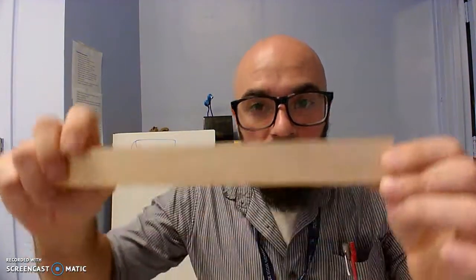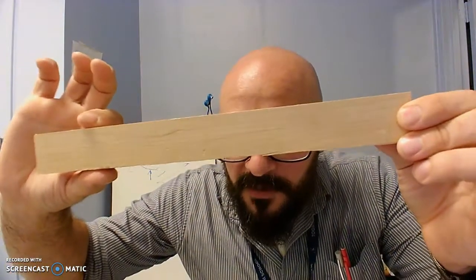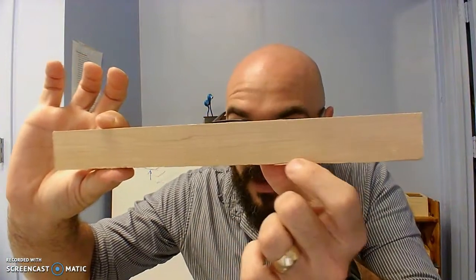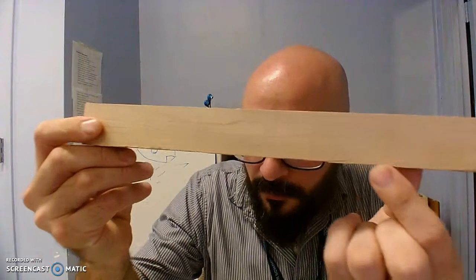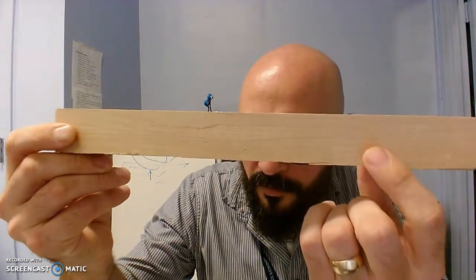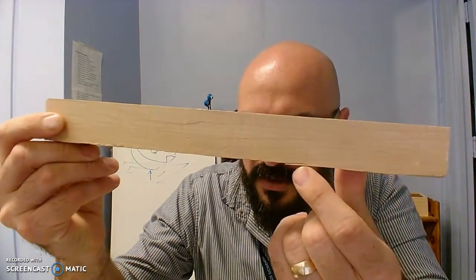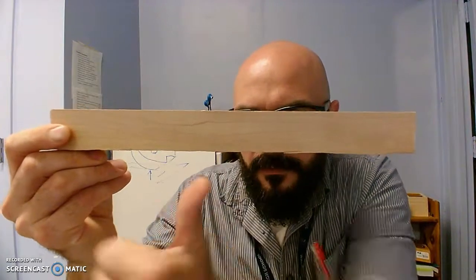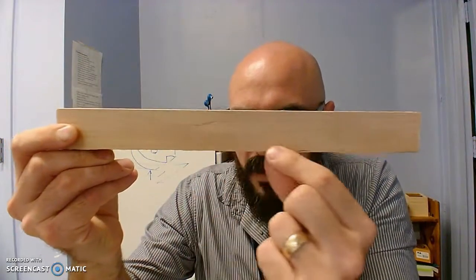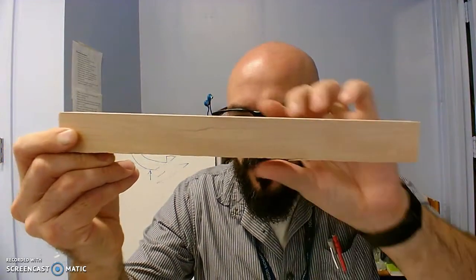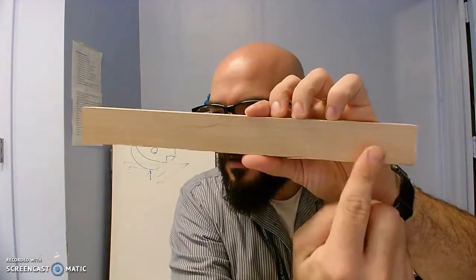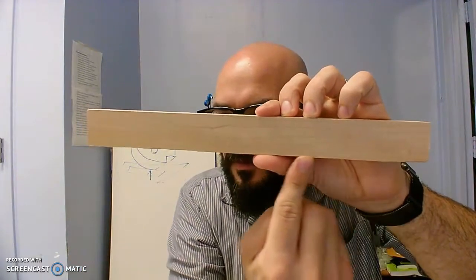So when you identify your wood grain, you have to consider where the ends are coming out. In fact, right here, here's a great example. Right here, the grain is headed down towards the edge. If I were to cut in this direction, it would catch and tear the wood. You would want to cut from this end to this end.